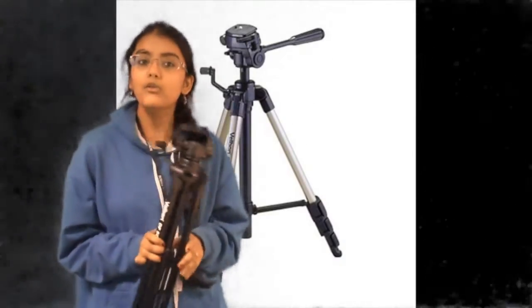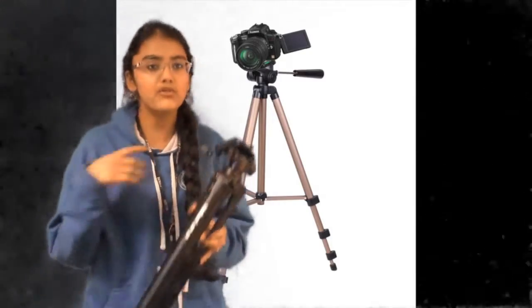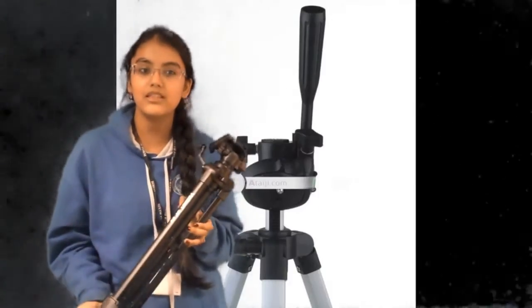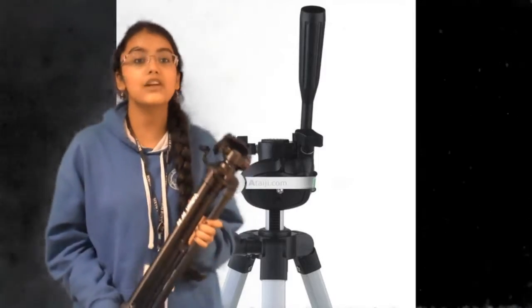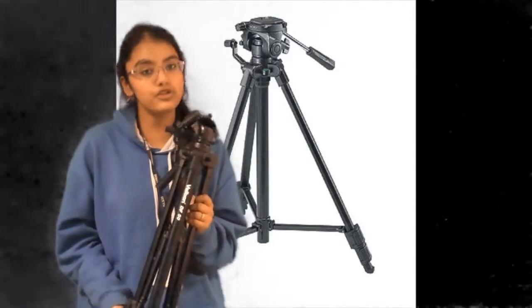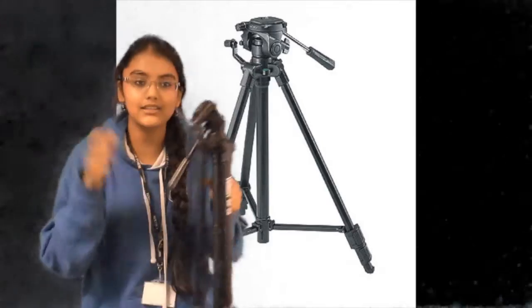Tripods. No one really knows when they were invented, but the rod tripod stands have a long history in the Eastern Mediterranean region. A tripod allows you to take a stable shot, avoiding any shakiness.